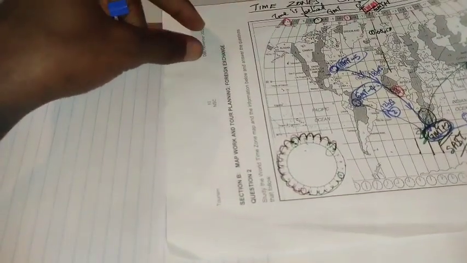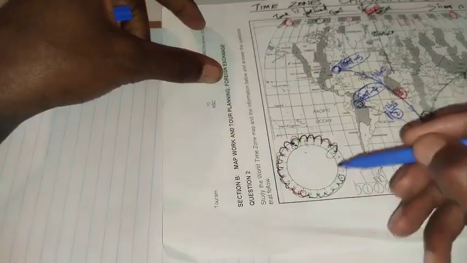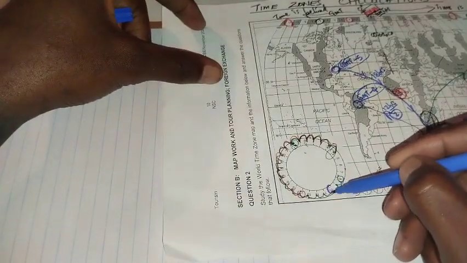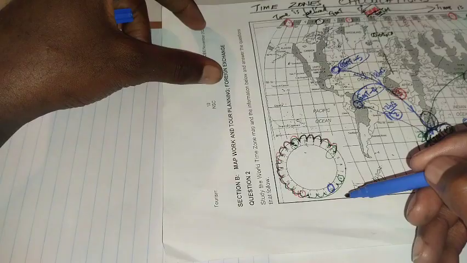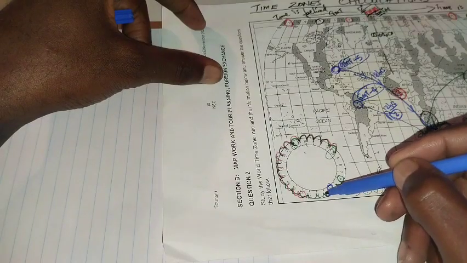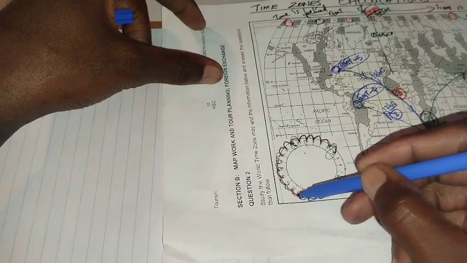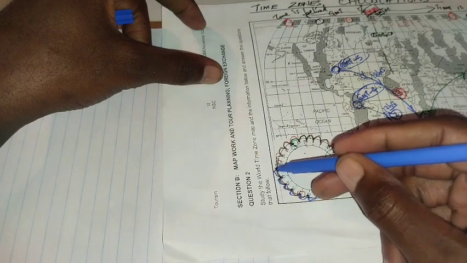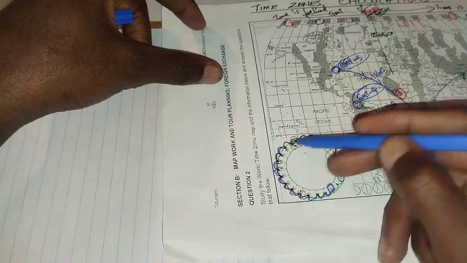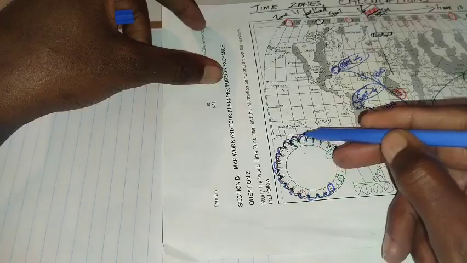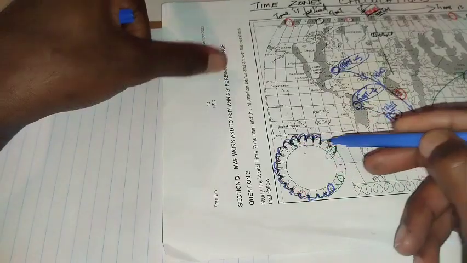So for you not to be confused, you're going to use this time zone map. You're going to go on 10 in the morning and you add your 16: 1, 2, 3, 4, 5, 6, 7, 8, 9, 10, 11, 12, 13, 14, 15, 16.